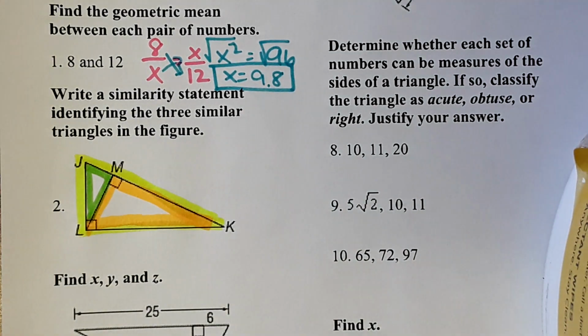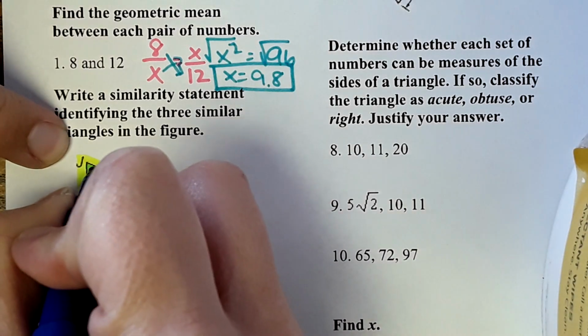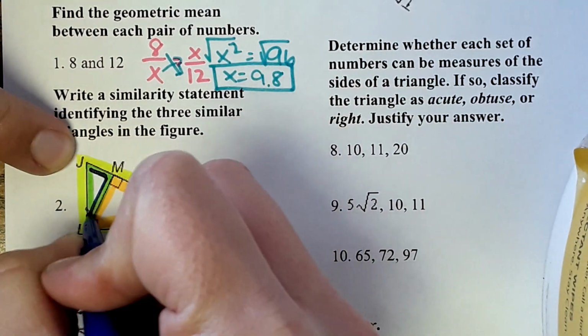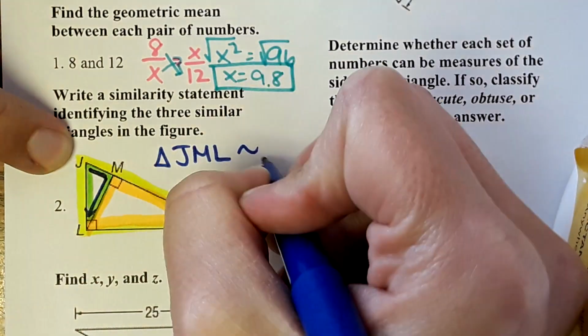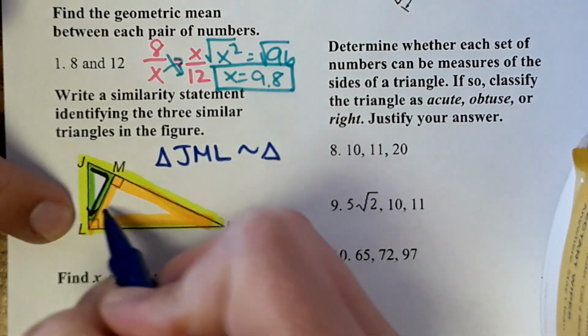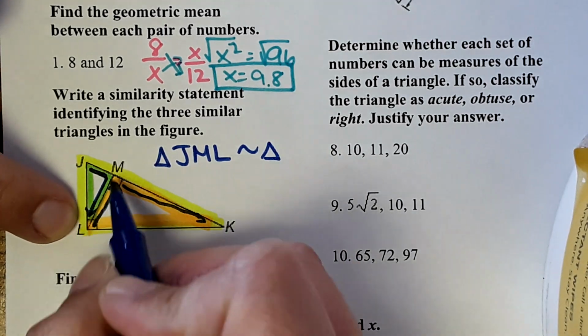Okay, similarity statement. When you make the similarity statement, you have to make sure that you're naming the sides in the same order. So if I'm going from short to medium, so I could say triangle JML, then in my similarity statement, the next one I have to name like short to medium as well, LMK.